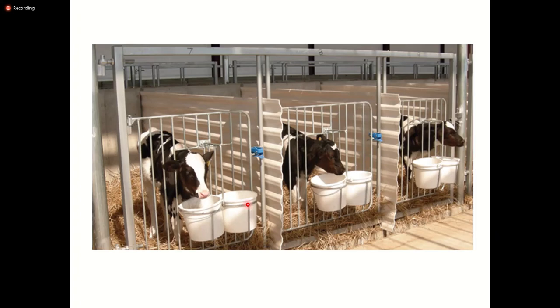So this is how kind of an individual pen looks like. So they are separately kept in individual cages and provide a very good bedding material and no kind of a contamination touch with the other animal.